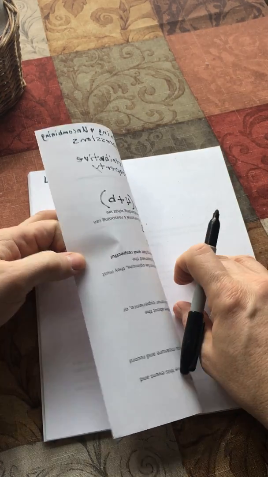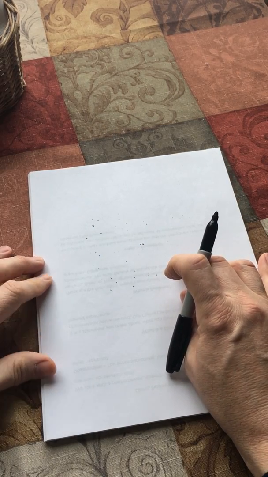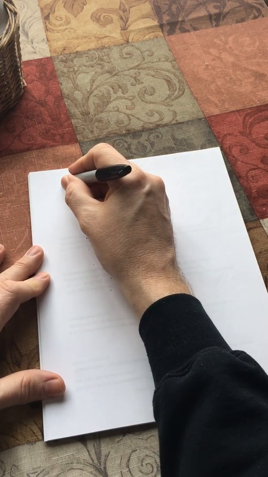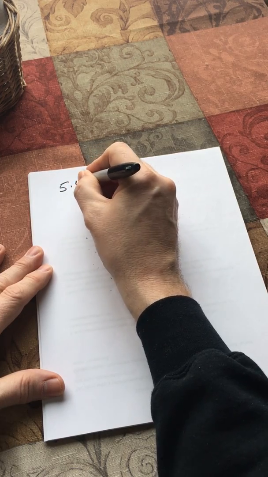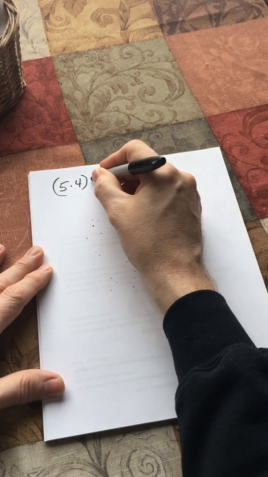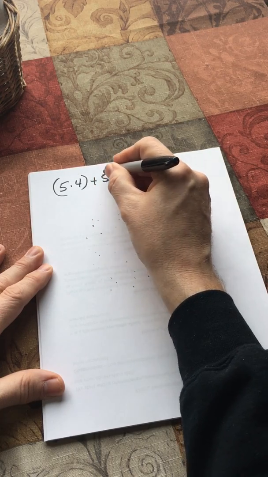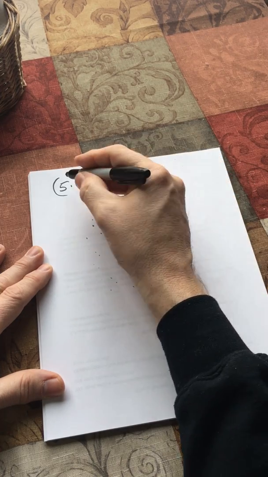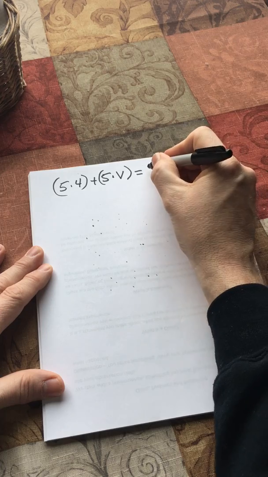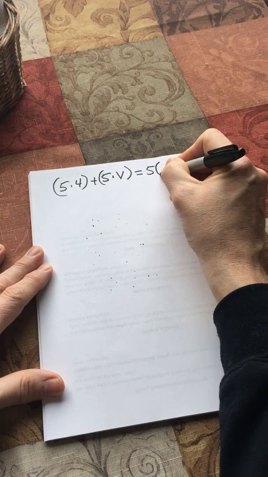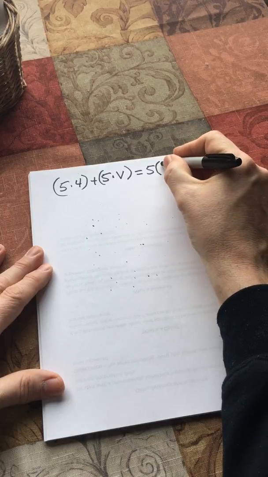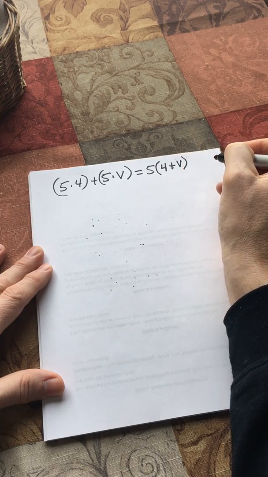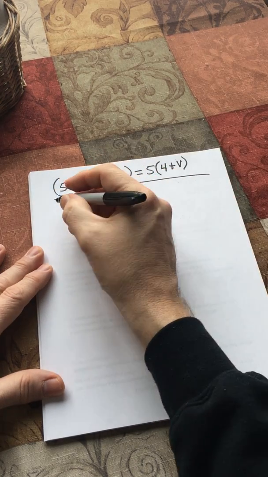Okay, let's grab another piece of paper and move on. We can show you a couple of different ways that we can combine and uncombine expressions. So let's say we've got an expression of 5 times 4 in parentheses plus 5 times v. Okay, well this one's easy, right? We're going to be able to take the 5 out of both of these terms. So I'll put the 5 here, and left over inside the parentheses, I'm going to have the 4, and I'm going to have plus v. Easy, right? No problem.